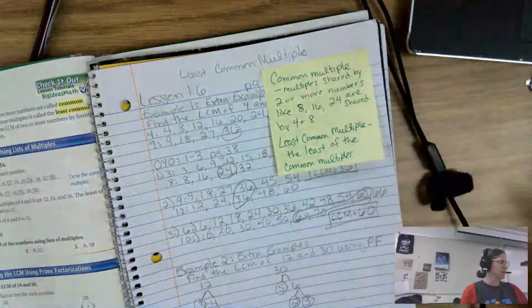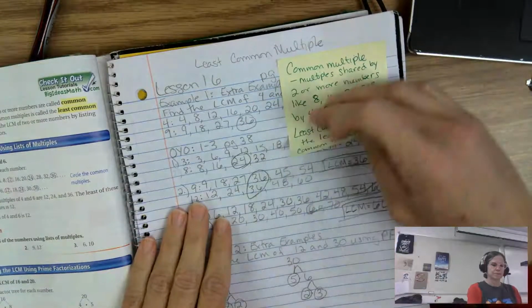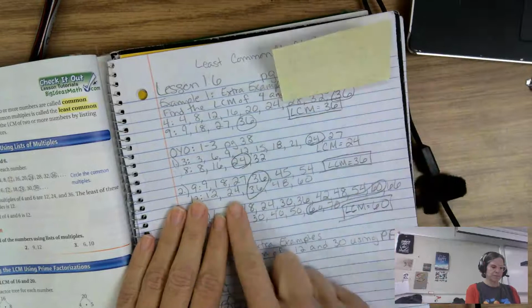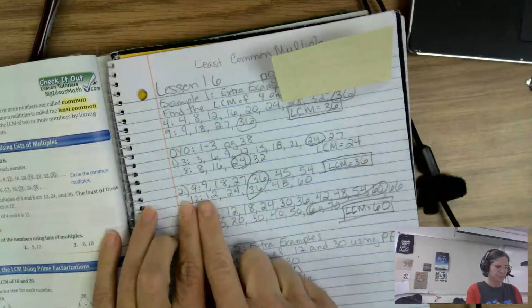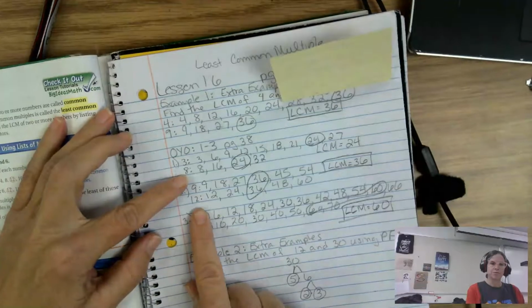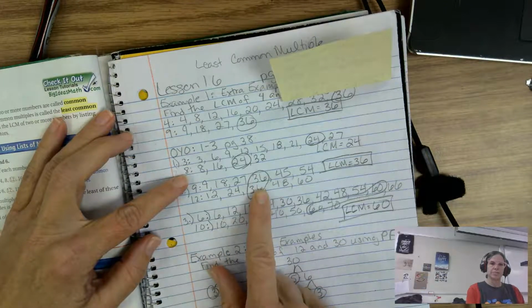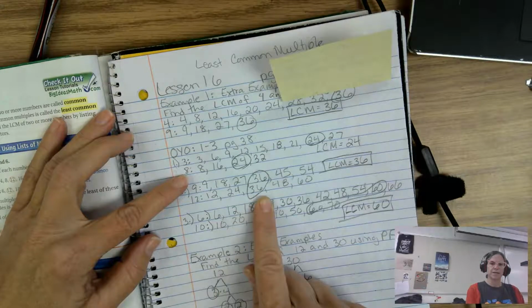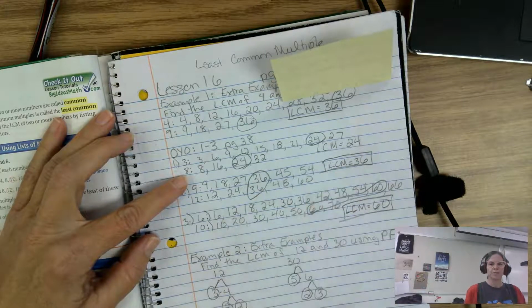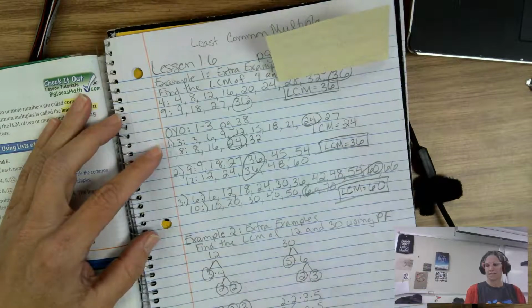So now I have an on your own number 2. I listed all my multiples of 9, and then I listed my multiples of 12. I know that 36 is where both of them overlap. That is my least common multiple. And my least common multiple of 6 and 10 is 60.